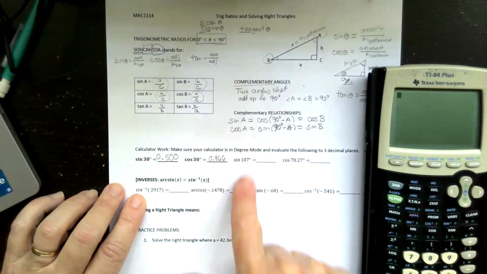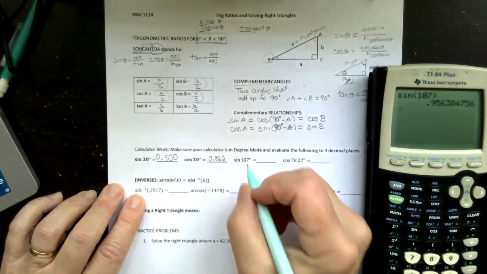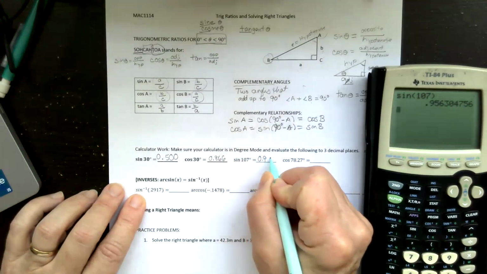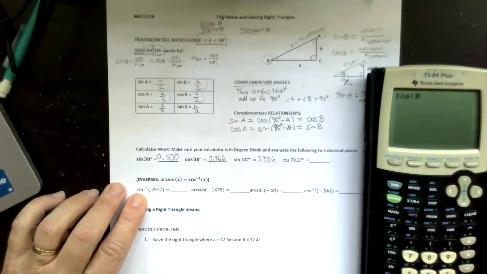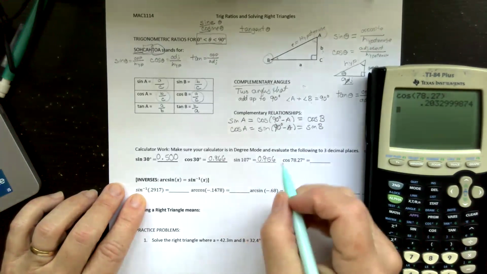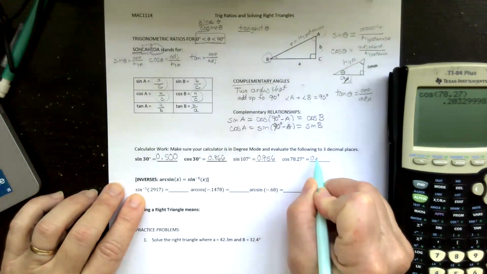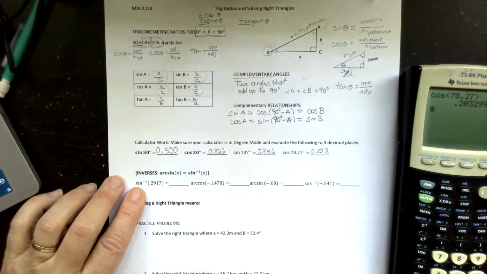The sine of 107 is 0.956. The cosine of 78.27 gives me 0.203 to 3 places. All right.